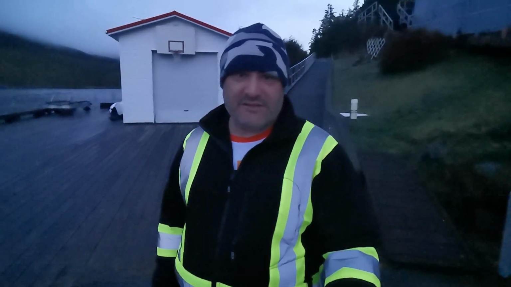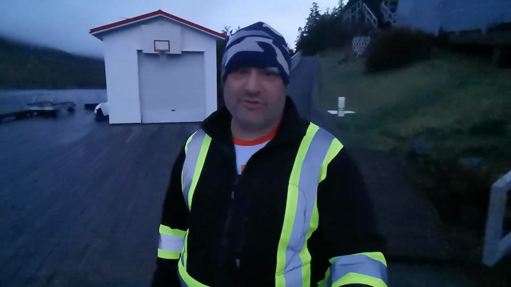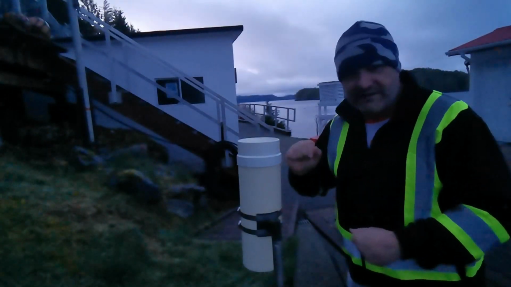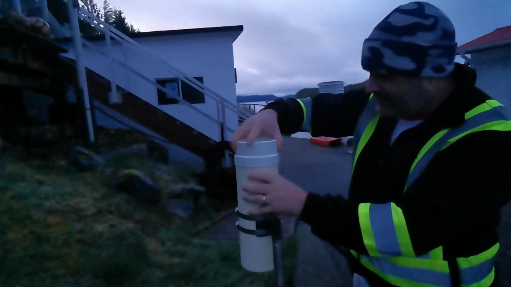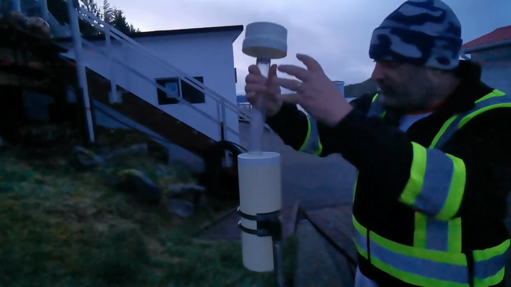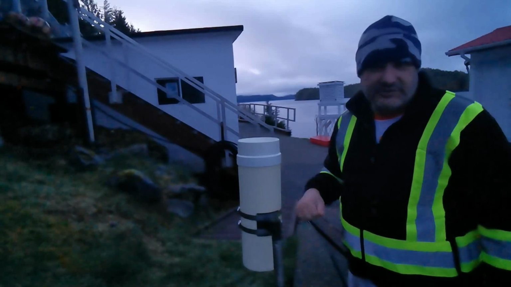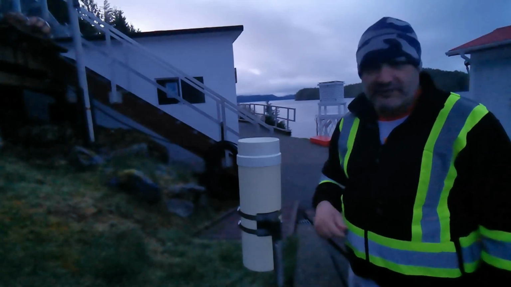So what we need to do is we take a little bit of information. First we'll check on what we had for rain, then we'll take a look in our Stevenson screen and get some temperatures. What we have here is our rain gauge, and it's fairly simple. We just open it, we take a look at how much water is inside, measure it, and then dump out the water and record that amount of rainfall down in our book.